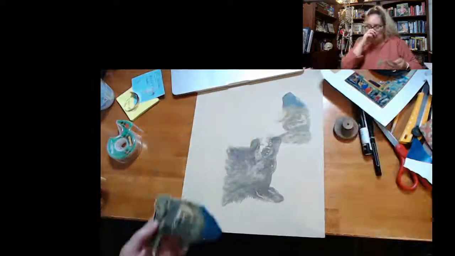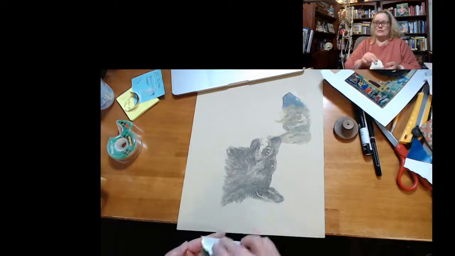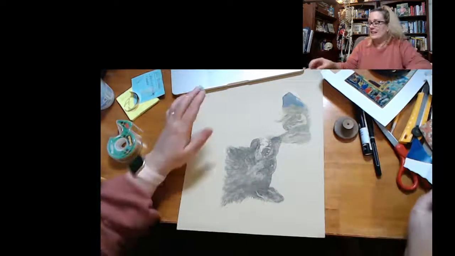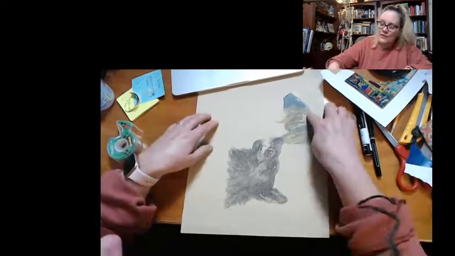So see, it's super light. It's super light, and that's fine. I kind of dig that. So there's this segment here.